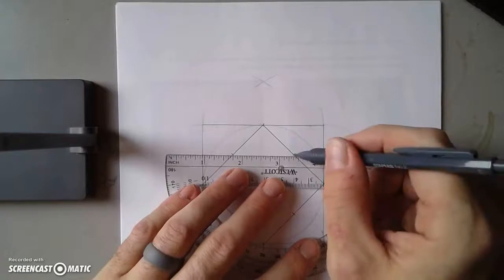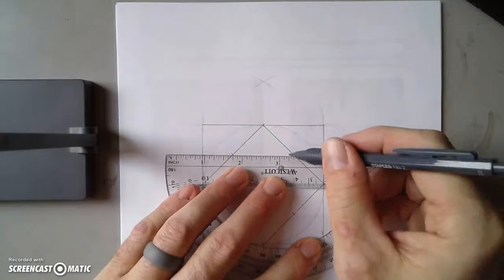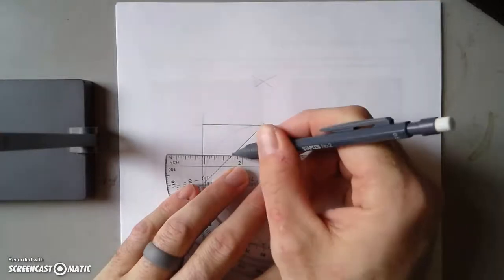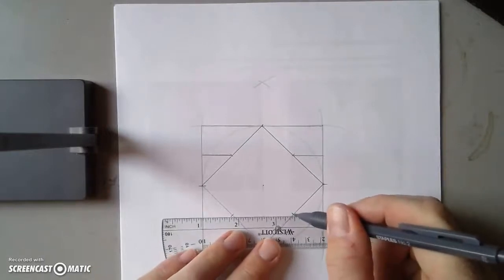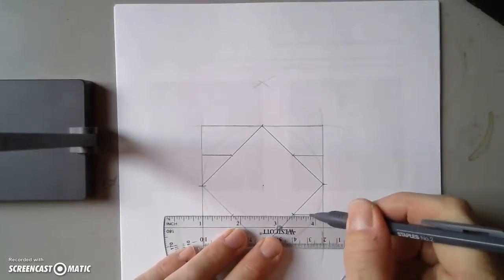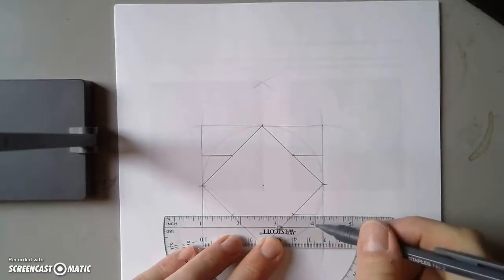Another way, you might experiment. You might say, well, that looks about halfway. Is that halfway? Just kind of connecting these things up. That looks pretty good. And again, notice how I'm not guessing at any point. This really is the middle of this side because of a perpendicular bisector.